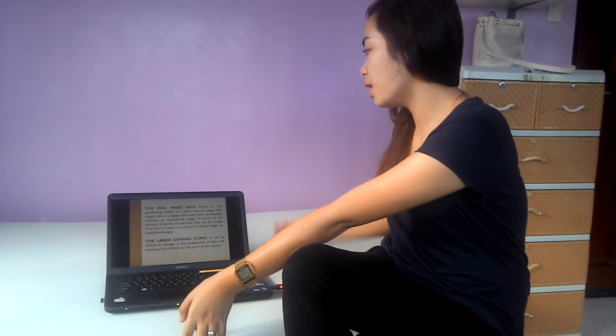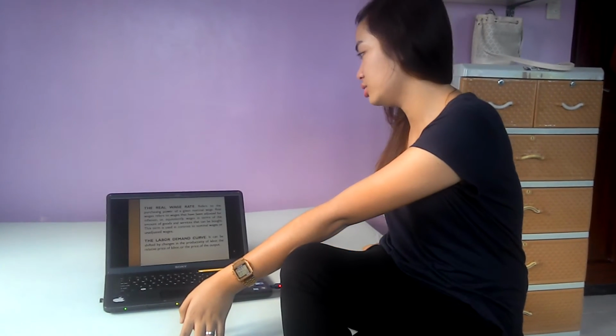The real wage rate. It refers to the purchasing power of a given nominal wage. Real wages refers to wages that have been adjusted for inflation, or equivalently, wages in terms of the amount of goods and services that can be bought. This term is used in contrast to nominal wages or unadjusted wages.